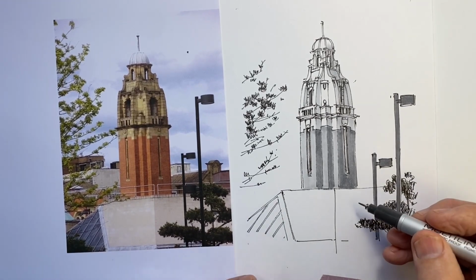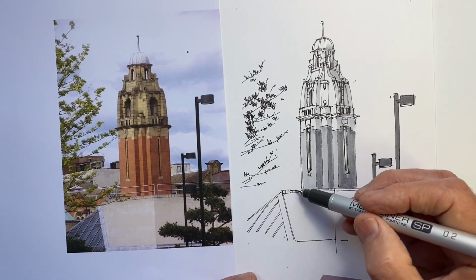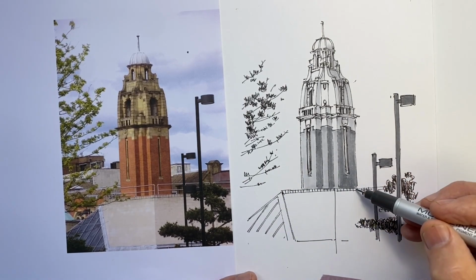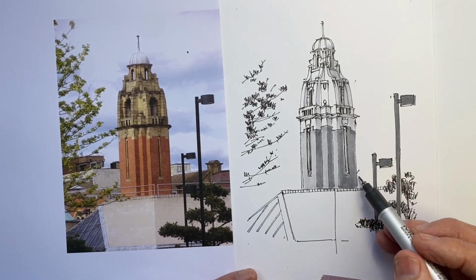Trying to keep the scale correct is always a challenge, and particularly when we have fine detail. It's often the thickness of our line which causes the problem.